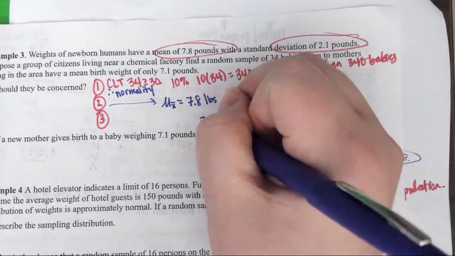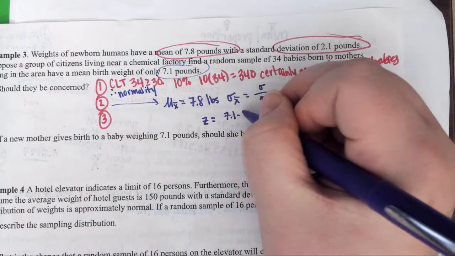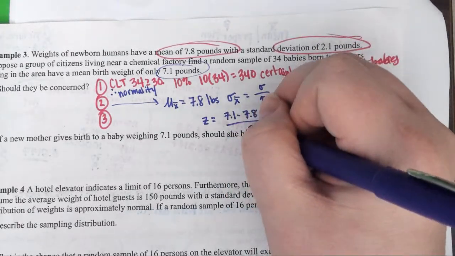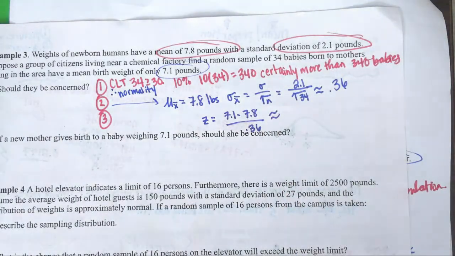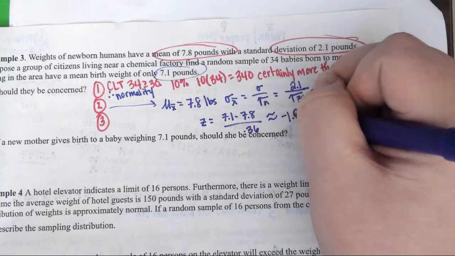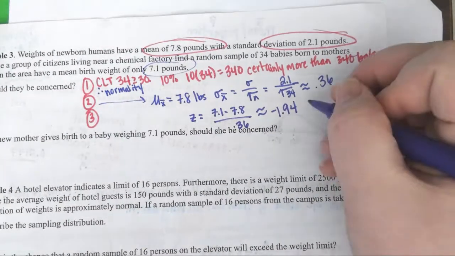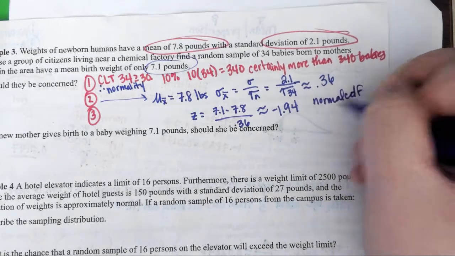So I'm wanting to convert to a z-score. So I think we're wanting to know 7.1. So 7.1 minus 7.8. Yes, I know that's negative. It's still okay. Over 0.36. And I'm going to end up getting a certain z-score, which is negative 1.94, almost 2 standard deviations away from the mean. So we could almost try to use the empirical rule and not actually have to do math, but Hunter doesn't mind math. Let's do it his way because we're lazy, which is fine.